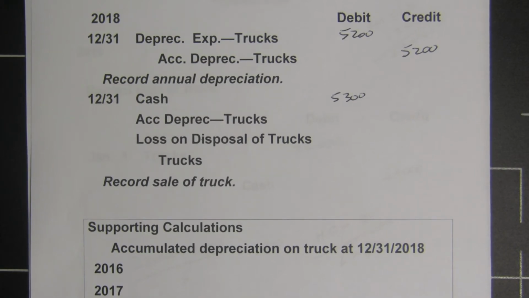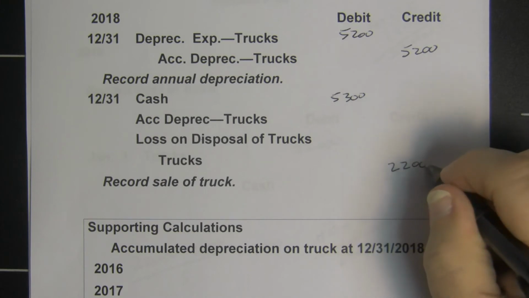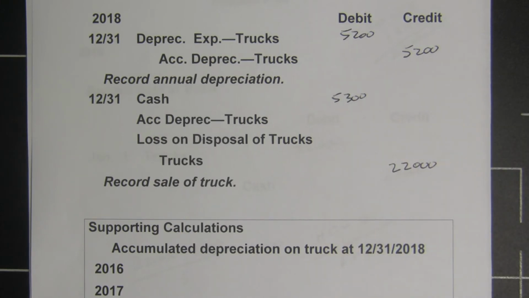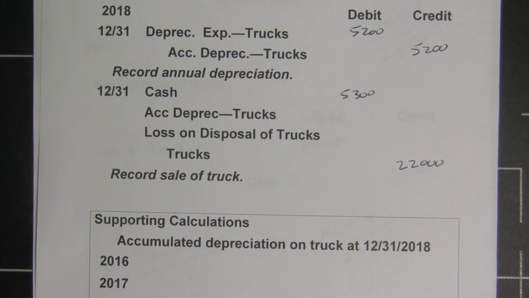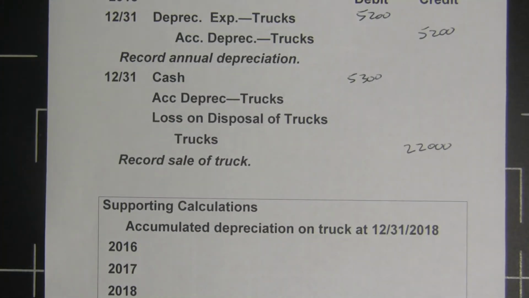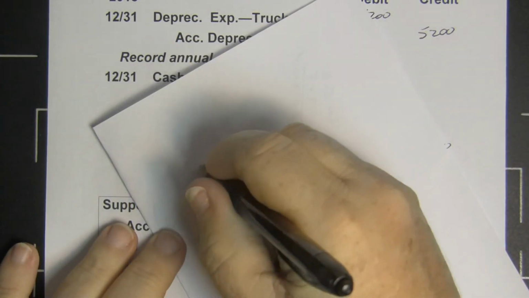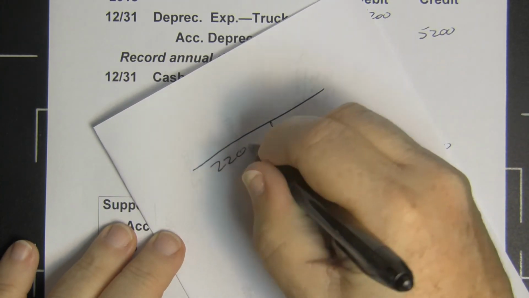And the trucks go off the books at the total cost. So that's $22,000. But now we have to figure out what the loss on the truck was. And for this, it comes in handy to have a T account. So let's take a look at this. We bought the truck for $22,000.